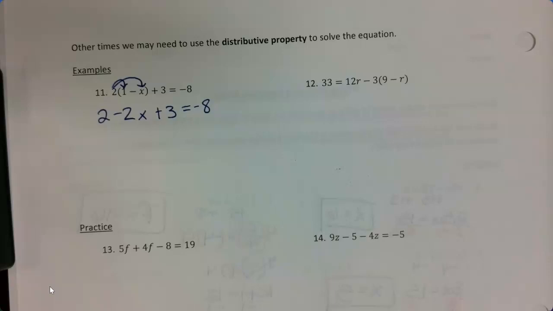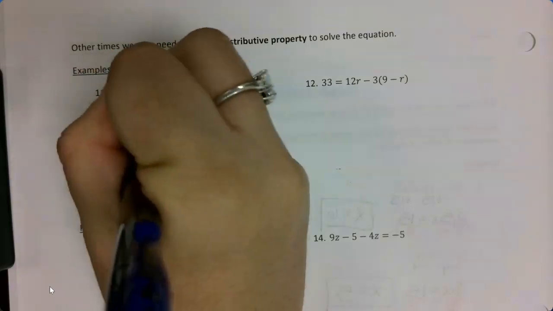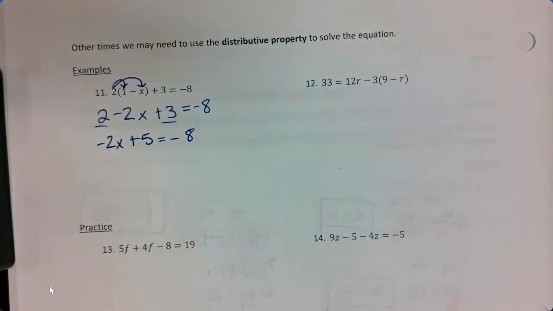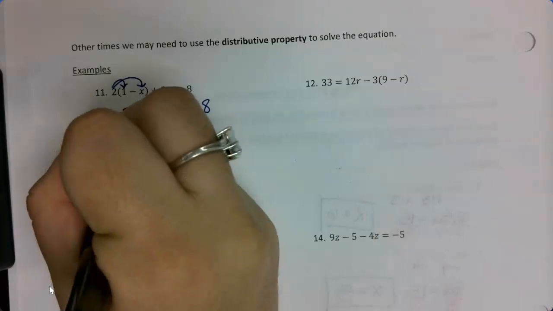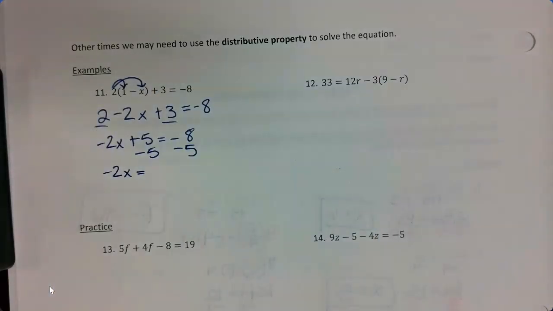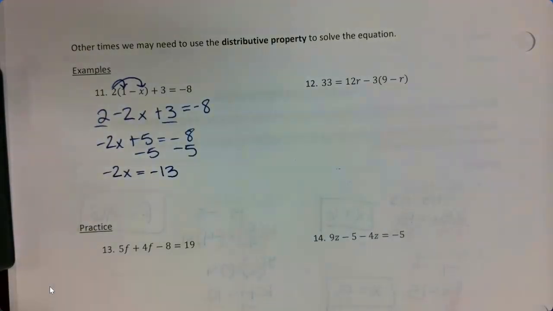So then from here, I want to combine like terms. Yeah, so the 3 and 2 get added together, which gives me 5. Then what do I want to do? Negative 8 minus 5 is? And then to get my x alone, I want to do what?